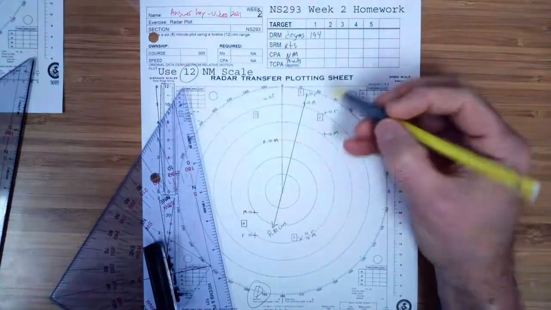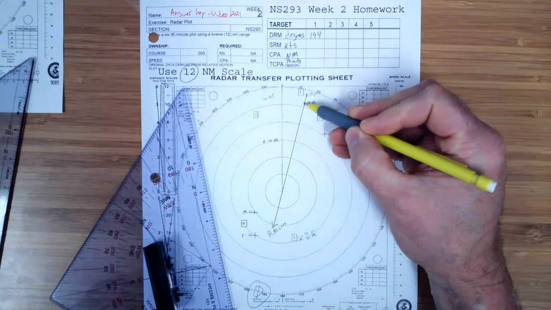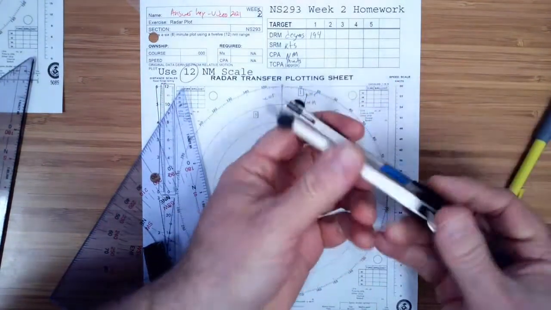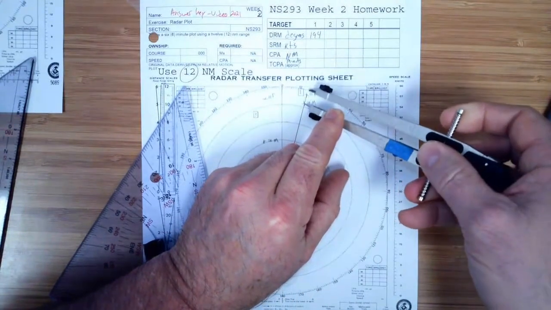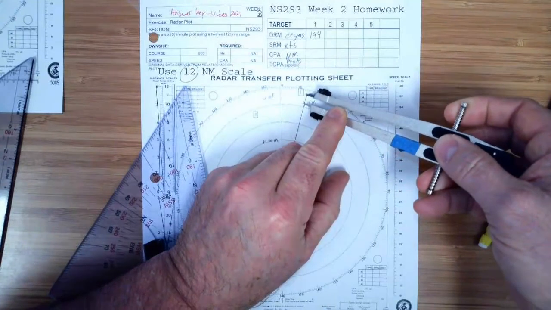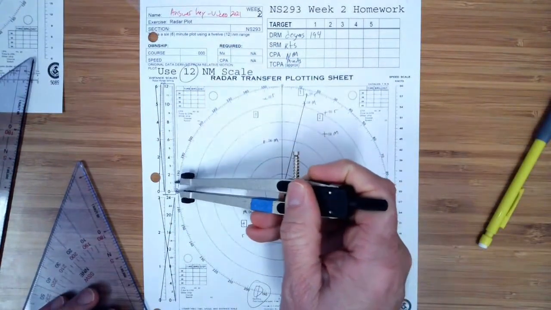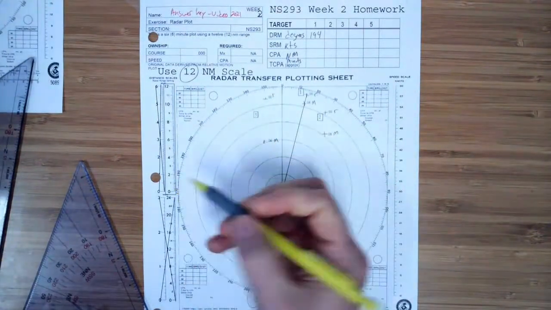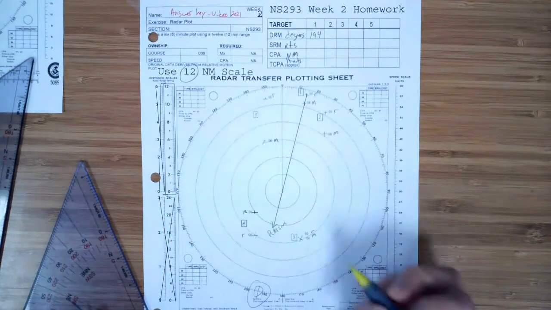Well, here's an interesting thing. In 6 minutes, the target went from this distance to this distance. It covered that distance. Now, I can actually measure that, can't I? I can take my dividers and go like this, and I can put it on those two spots. Now, this is a 12-mile scale, so I come over here, and I can measure that over here, and man, that looks to me like 1 nautical mile. All right, so 1 nautical mile, 2, 3, 4, and then it's broken up into tenths.